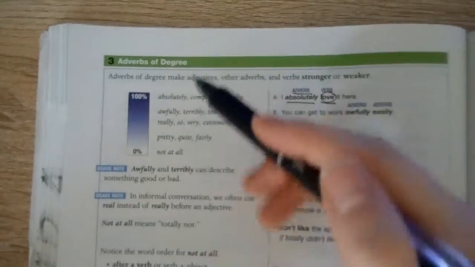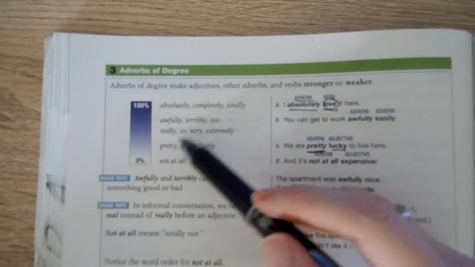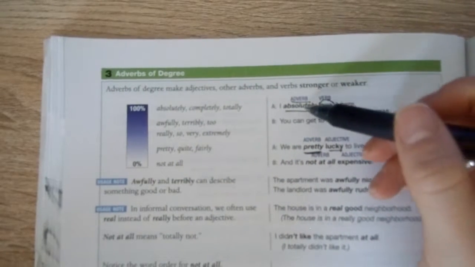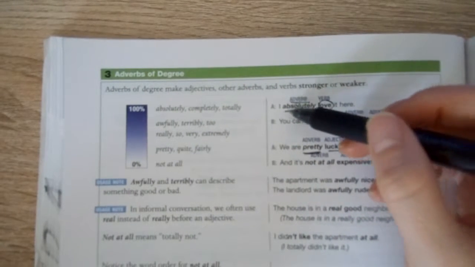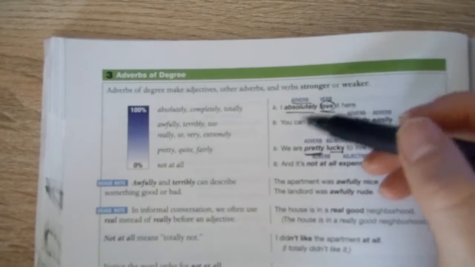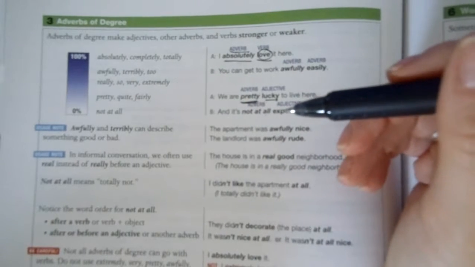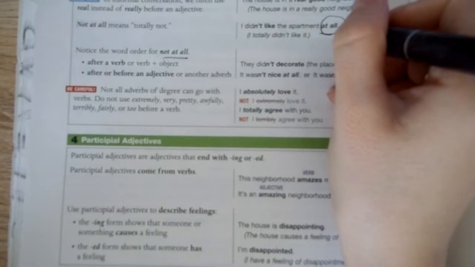On page 264, these are the adverbs of degree. Absolutely, awfully, terribly, pretty, etc. We use these to modify verbs. So we use them before verbs, like this one. We also use them before adjectives, so pretty, lucky, for example. The only exception is not at all. If you notice, here it's at the end rather than before the adjective or before the verb.